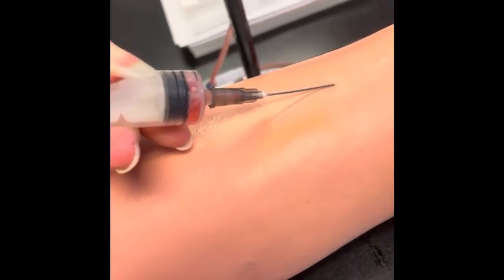In this experiment, we took blood from the suspect's arm to compare it to the blood found in Ana Garcia's crime scene.